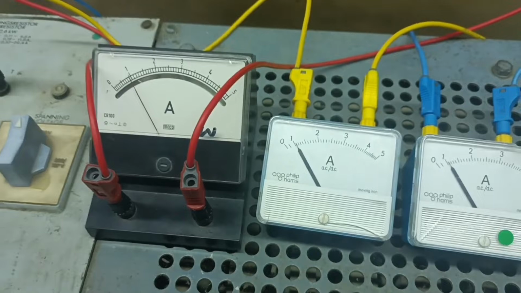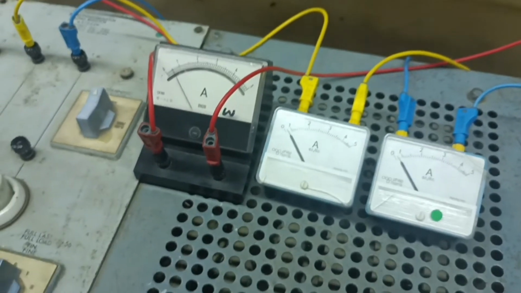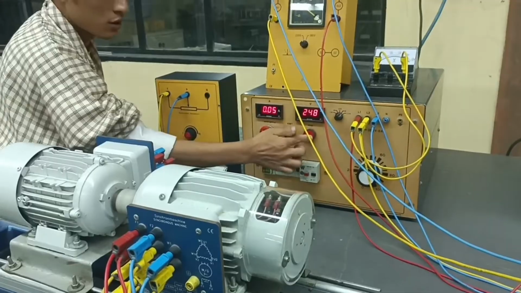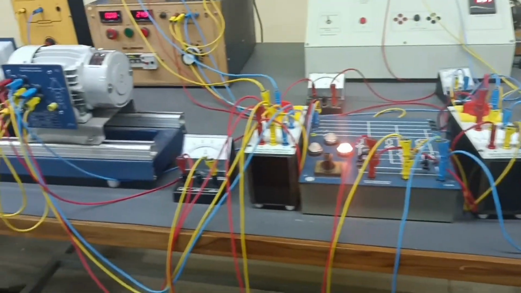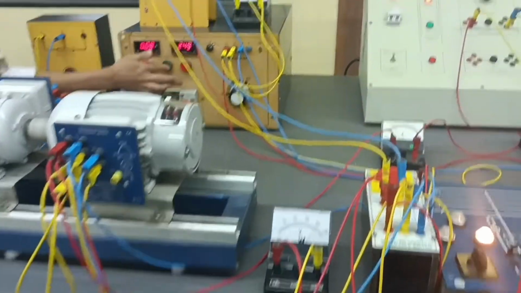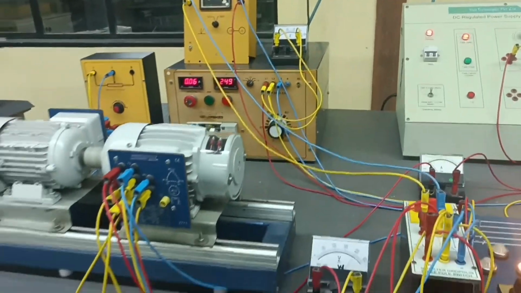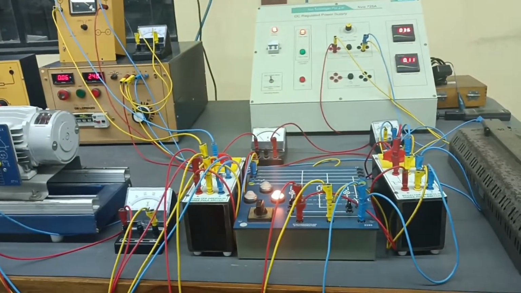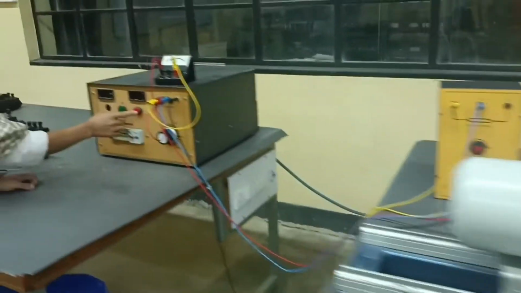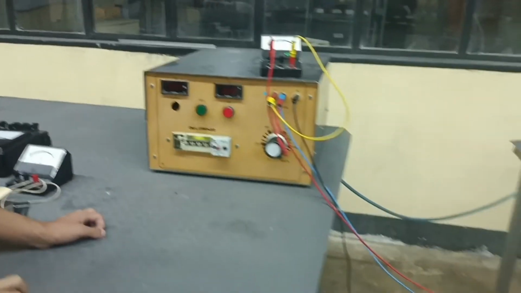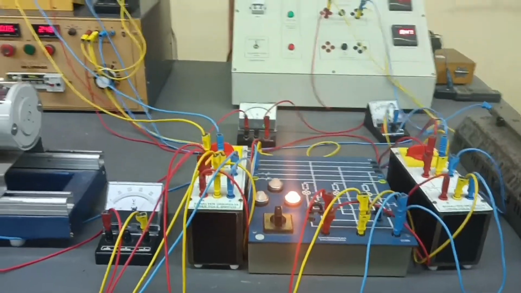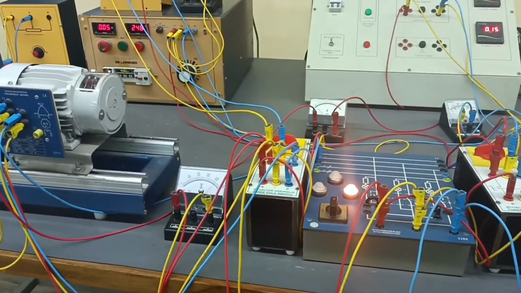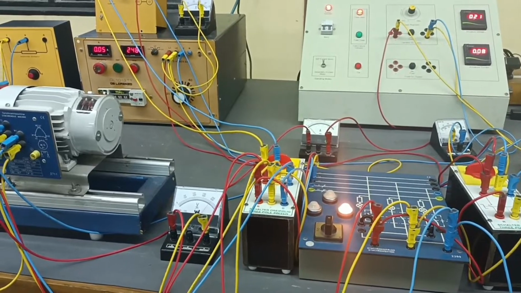Now let's see what happens when one of the sources is disconnected. First, if we put off the supply from the bus bar, we can see that the bulb is still glowing, which shows that there is continuous supply from the generator. Now let's turn on the bus bar and turn off the incoming generator. The bulb is still glowing here. This shows the bus bar is supplying continuously.